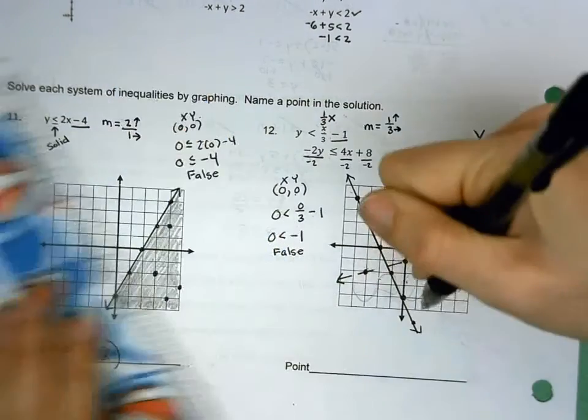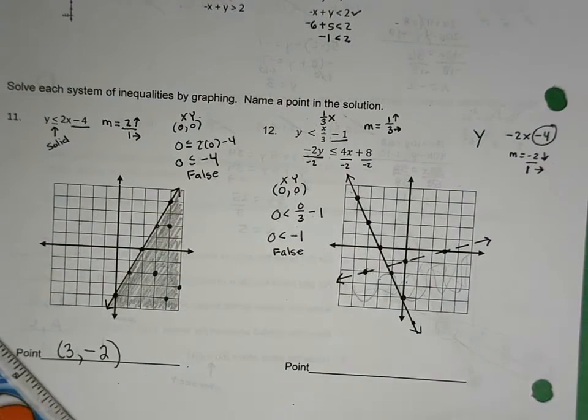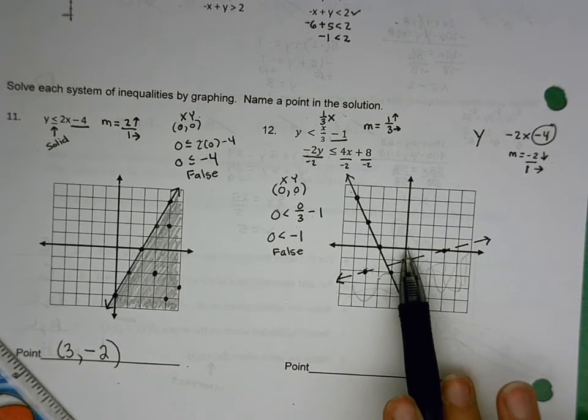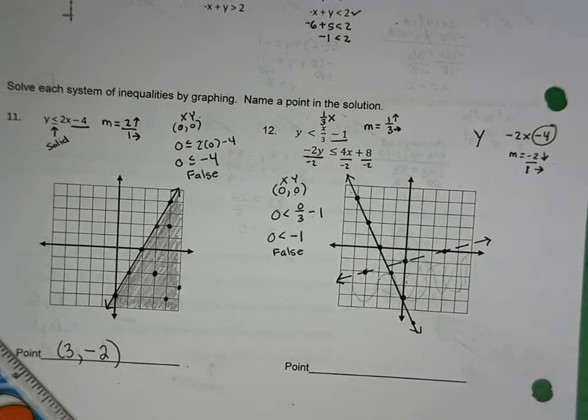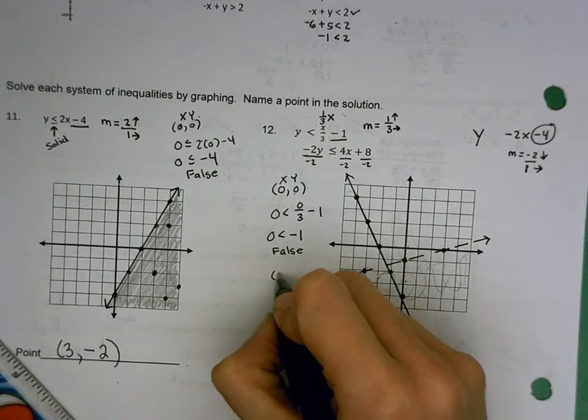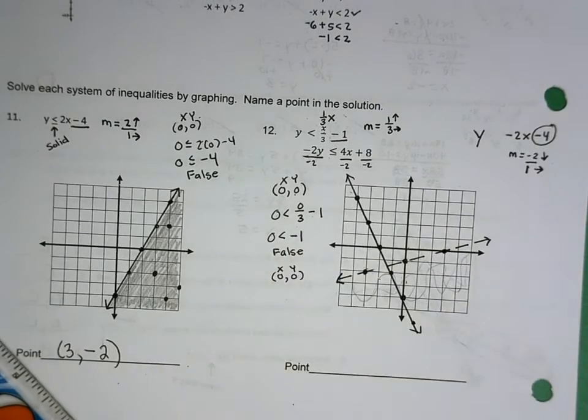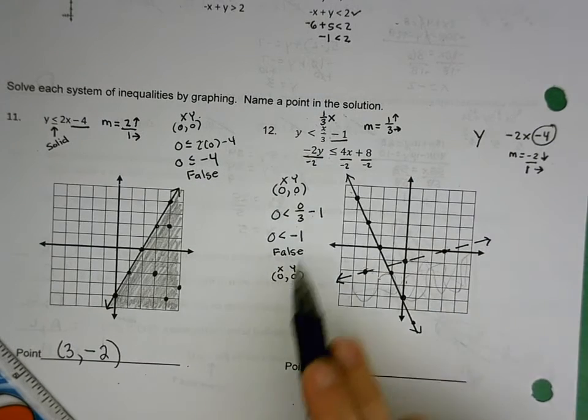Okay. And then we need to test what side of the line we are going to shade. I noticed 0, 0 is not on that line, so I'm going to go ahead and test 0, 0. We have our x and our y. I'm going to plug in 0 for my x and y.